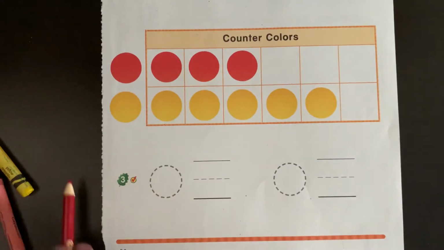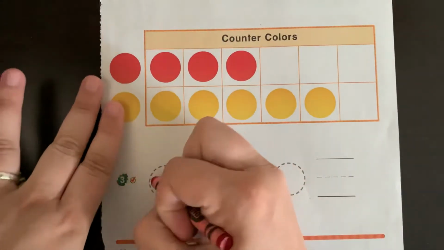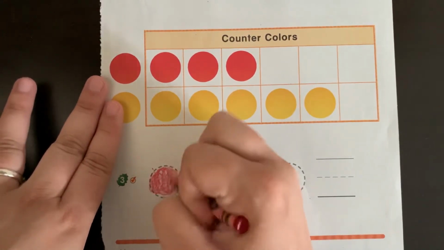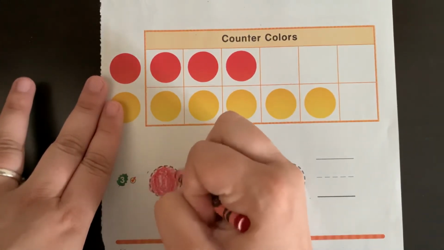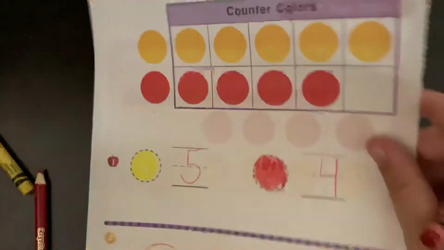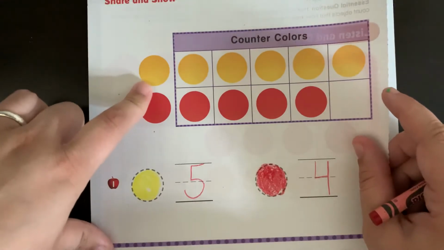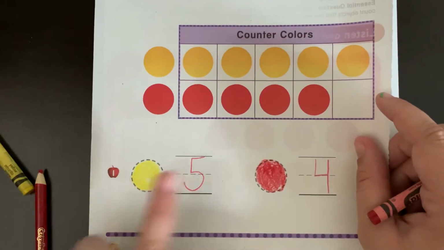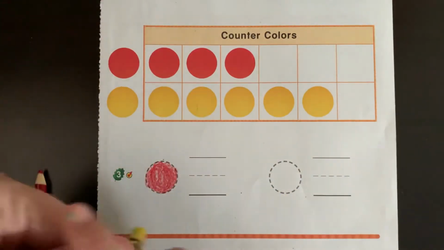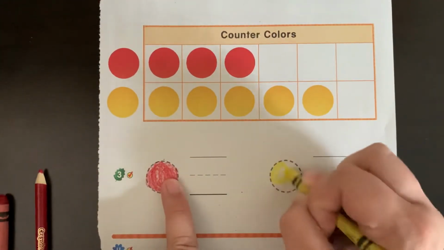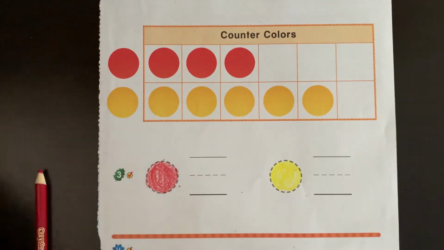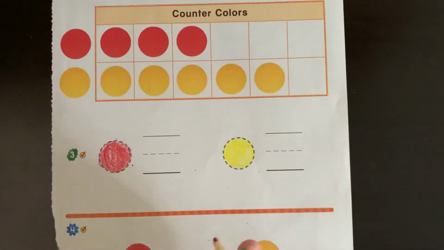Same thing with this one. We are going to color our categories again. You can color them in whatever order you would like, but personally, I like to color them in order as I go down. So if you look at the one that we just did, it went yellow and then red, so I usually will color yellow, then red. This one goes red, then yellow, so I will usually color red, then yellow, just to keep things consistent and easy for me to keep track of what I'm trying to do.